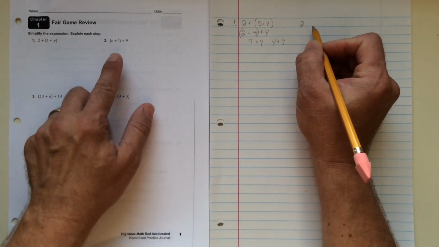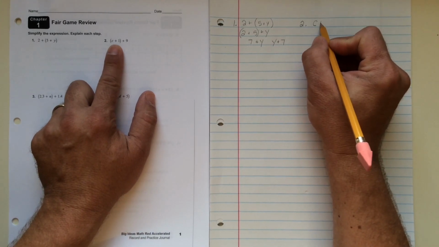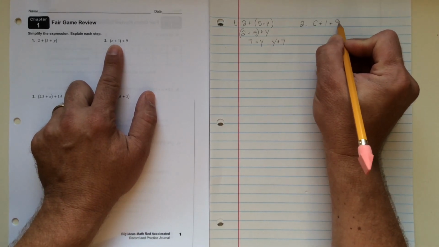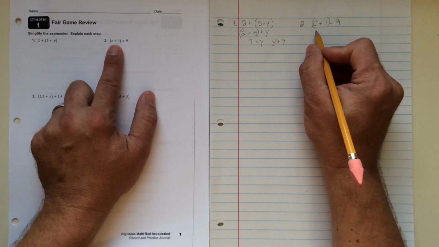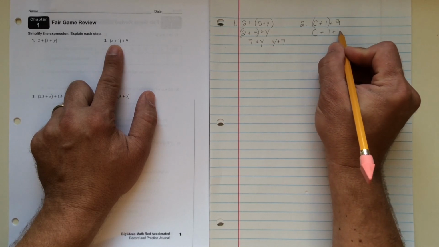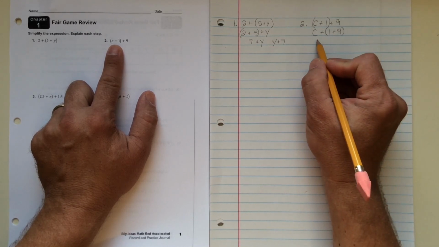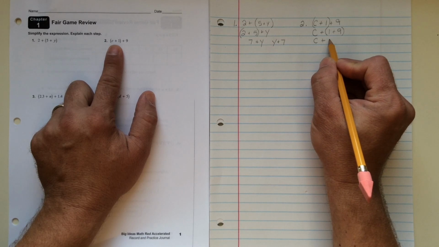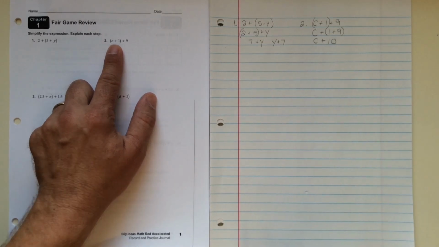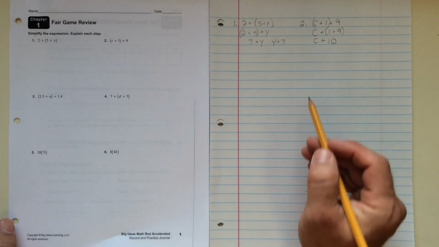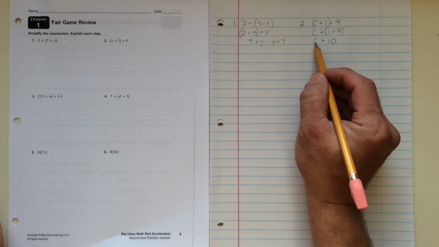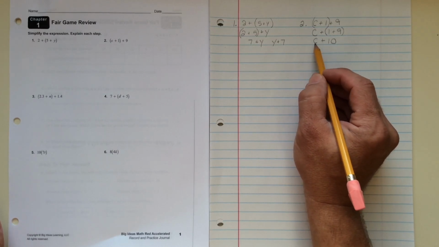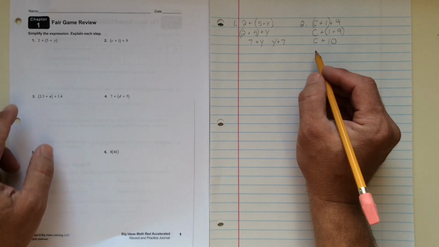Number 2. Same kind of problem, c plus 1 plus 9, where the c plus 1 are in parentheses. And we just move those parentheses again using the associative property to make this 1 plus 9 over on the side. And that becomes c plus 10. This time the variable is already first, so that's nice. Remember that c actually means 1c. When we don't have the coefficient out front, that's the number in front of the variable, that's an automatic 1. So this is 1c plus 10, but we don't have to put the 1.